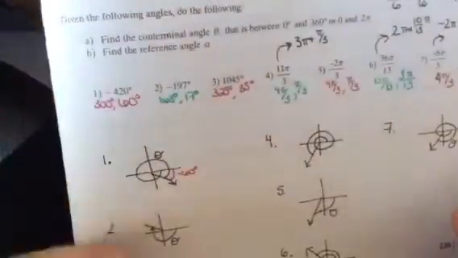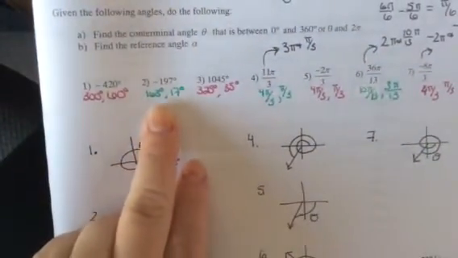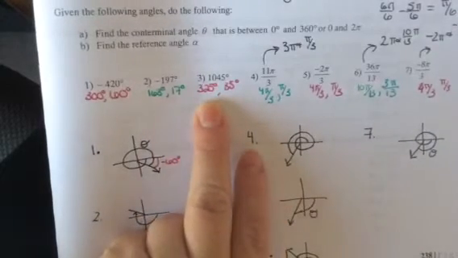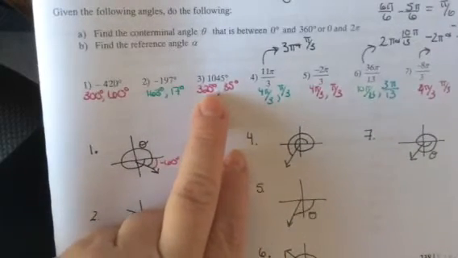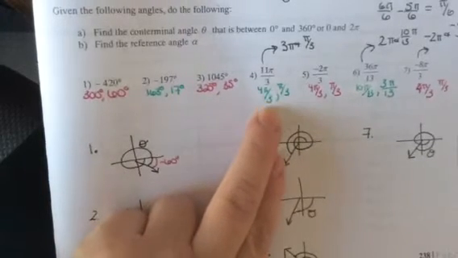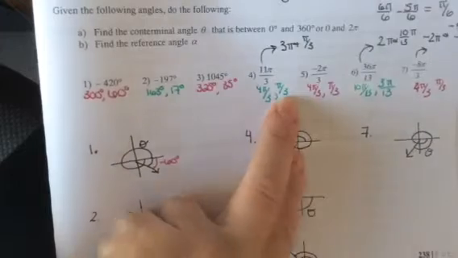Okay, so you should have tried 2, 3, 4, 5, 6, and 7. For 2, my coterminal angle is 163 degrees and my reference angle is 17. For number 3, part A is 325 degrees and 35 degrees. Number 4 is 4 pi over 3 for coterminal and pi over 3 for reference.